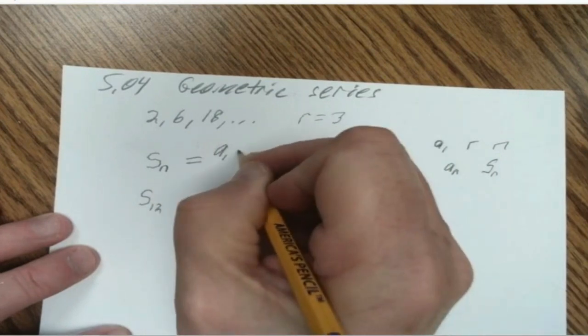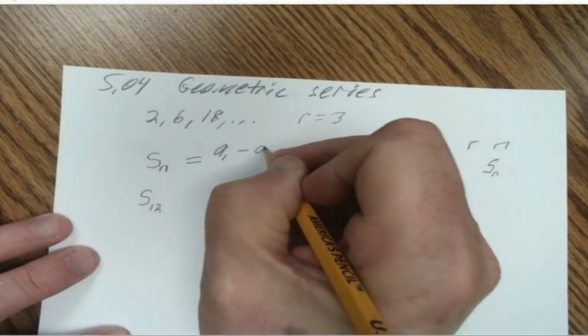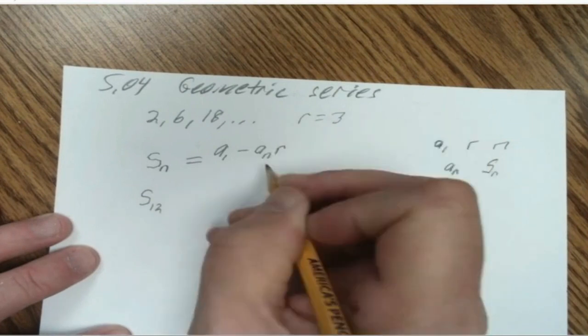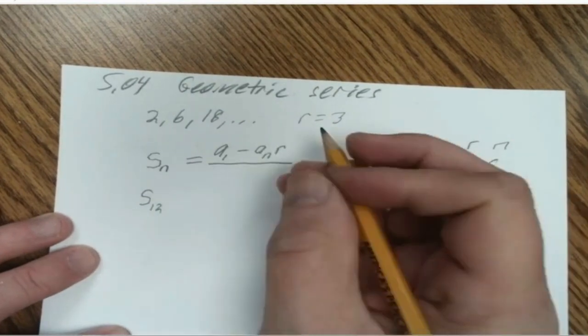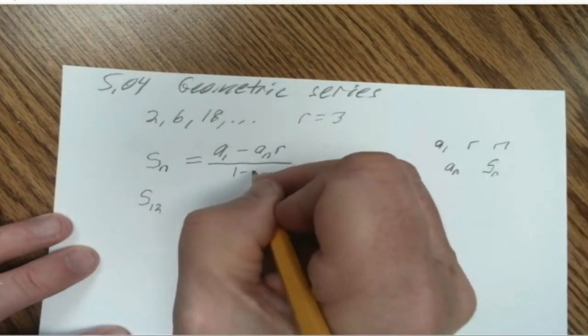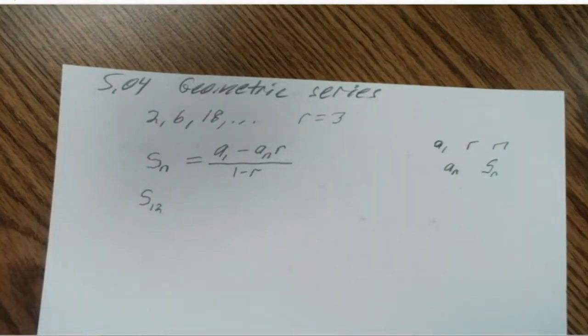S sub N equals A1 minus A sub N times R, over 1 minus R. Notice this is a little more complicated than the arithmetic series.